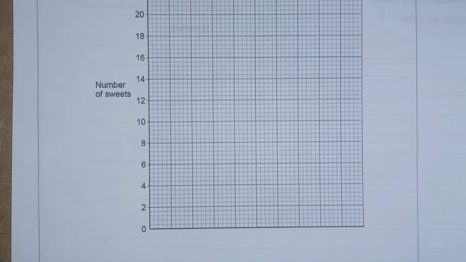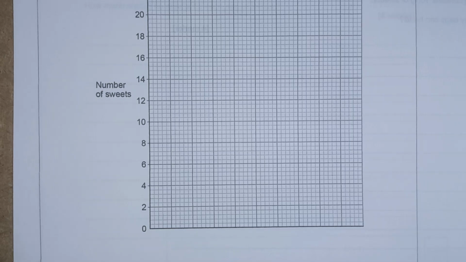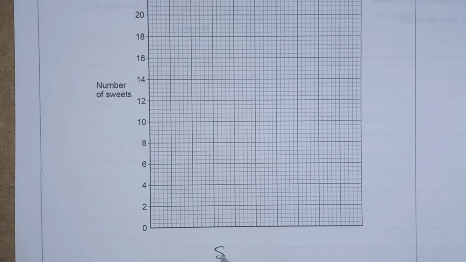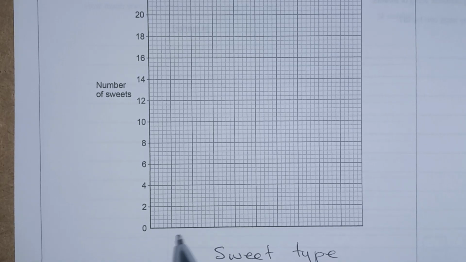Right, now they've started it, but they've not written everything on here. So what we're going to do, let's go at the bottom, we're going to have the sweet type. And how many boxes do we want to use? Well, we've got 3 different categories. So let's maybe go 3 boxes for each.